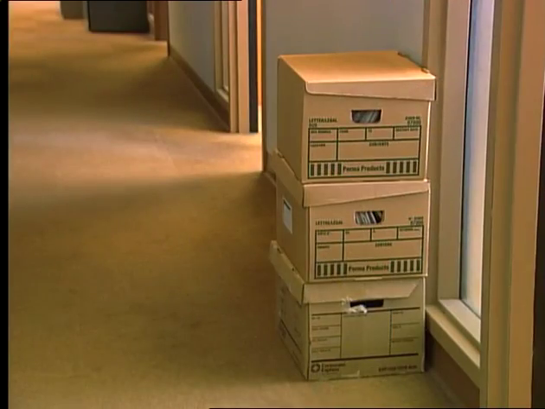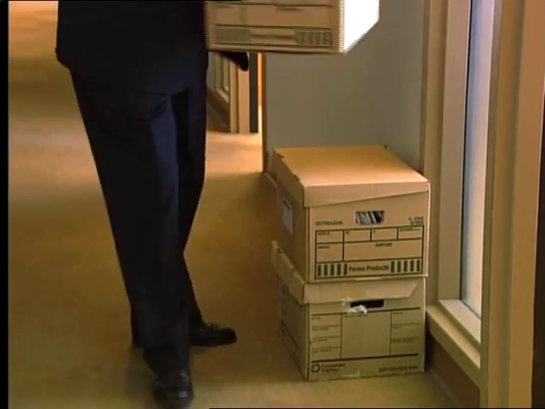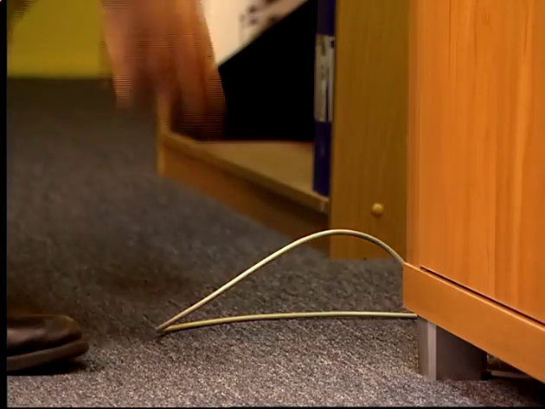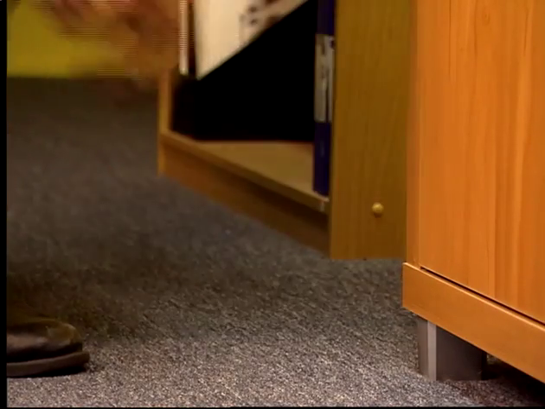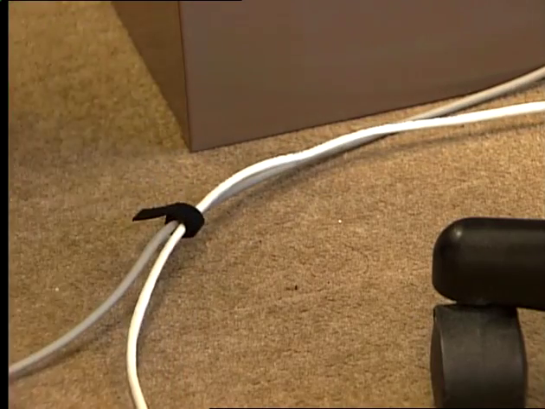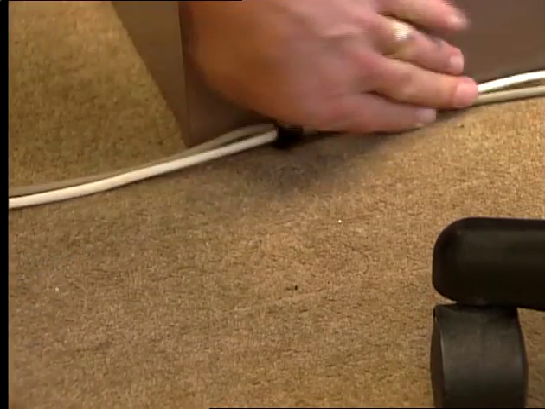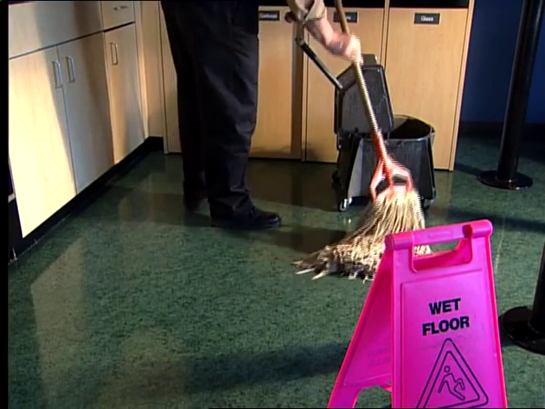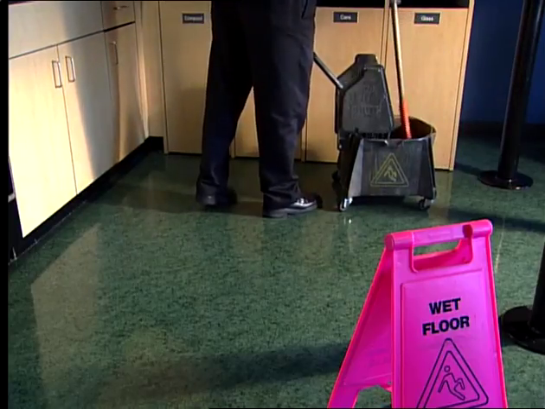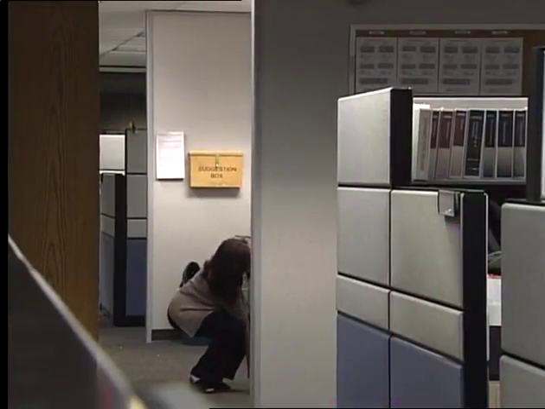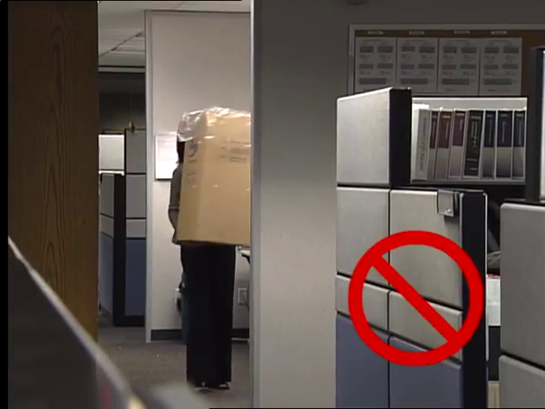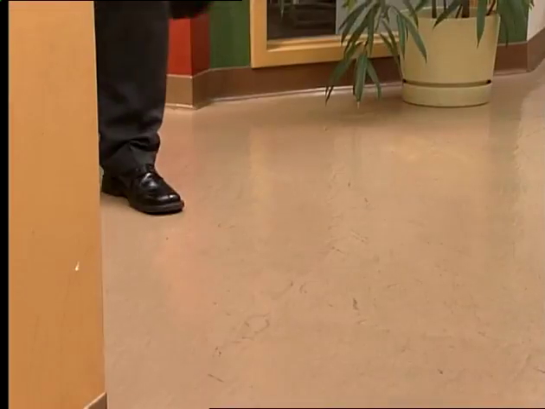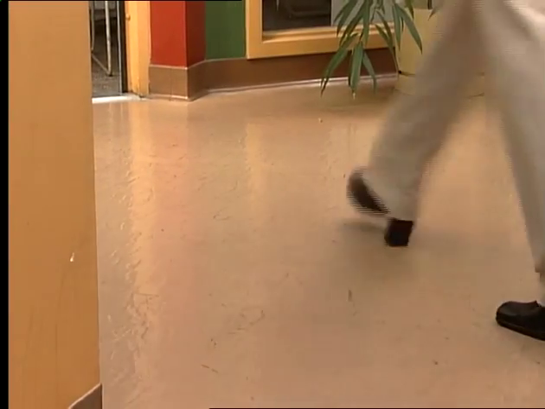If you see objects left lying around, pick them up and never stack boxes or other items in walkways. Electrical cords, wires and computer cables should be secured out of the way of walking feet. Any spills should be cleaned up promptly and warning signs should be put in place anywhere that the floor is wet or slippery. When carrying, never move items that will obscure your vision. You should always wear appropriate shoes in the office, ideally ones with non-slip soles.